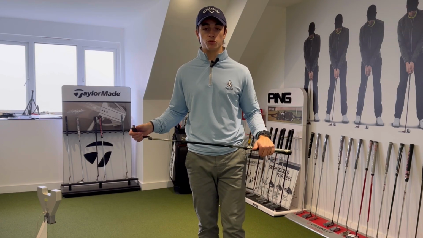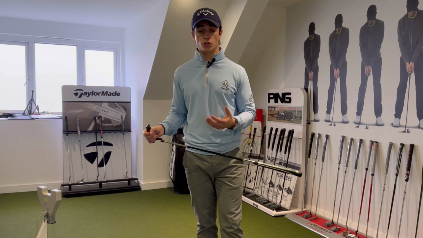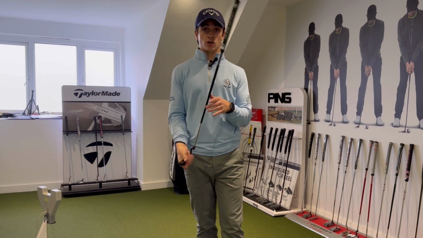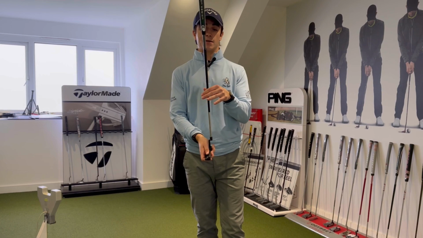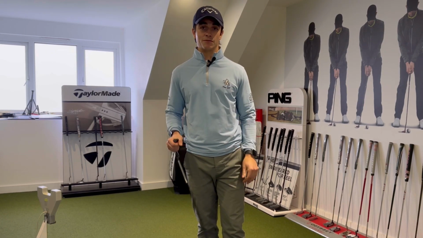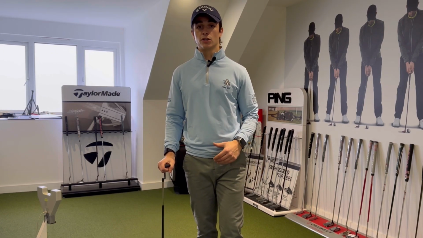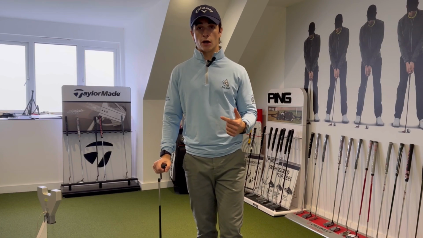But I think it's really important, and that's why I've done this video, just so you know what adding loft does in causing the shaft lean to move more towards the trail foot, and what moving the shaft more towards the lead foot does, and how that affects the launch conditions and the start line of the ball.